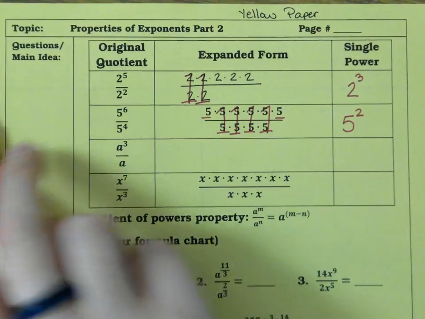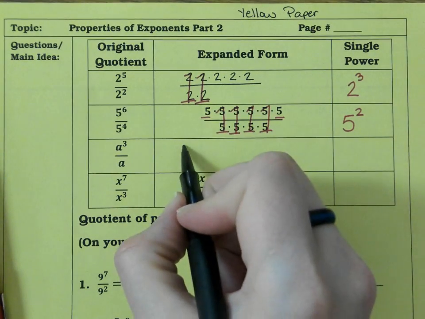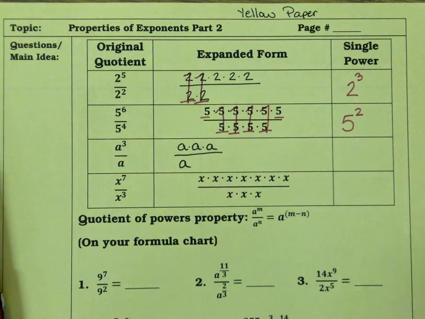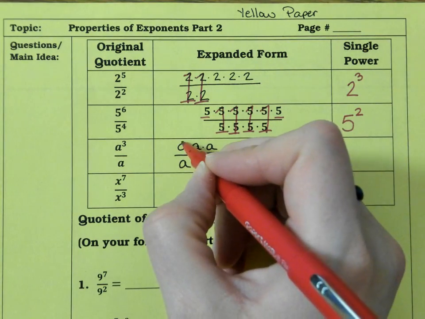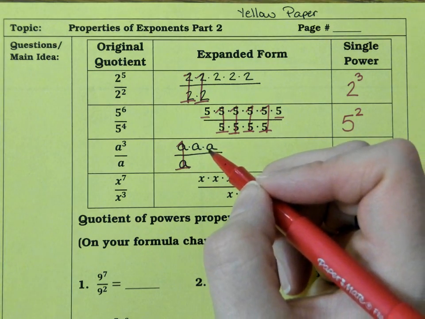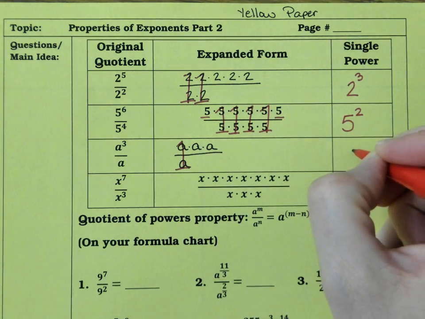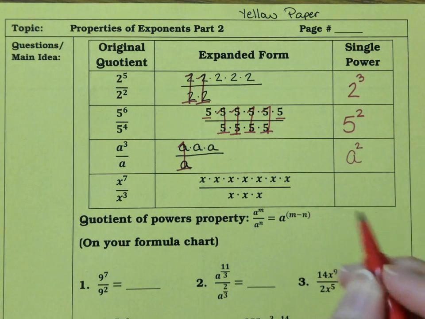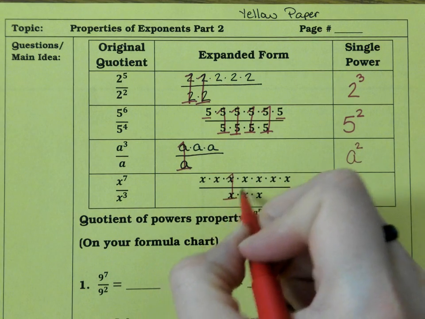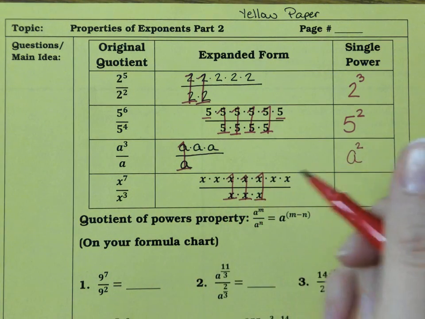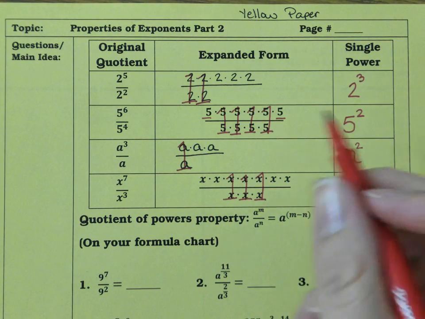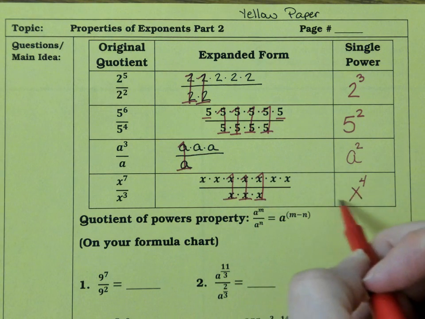Here I have a to the 3rd, which is a times a times a, all divided by 1a. And then a divided by a is just 1, so I'm left with 2, so I have a squared. And then the last one, I have 7 x's on top and 3 x's on the bottom, so any of them that line up become 1's. So I have 1, 2, 3, 4 x's, so x to the 4th. And remember, 1 times 1 times 1 is just 1, so there's still no number out here.